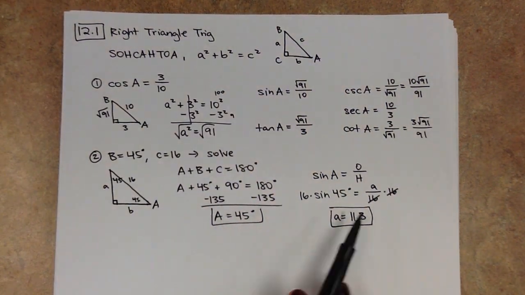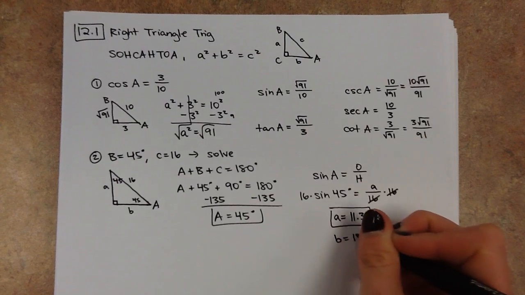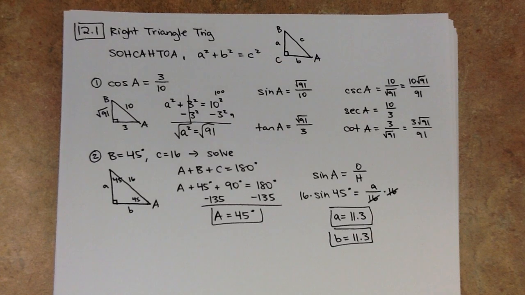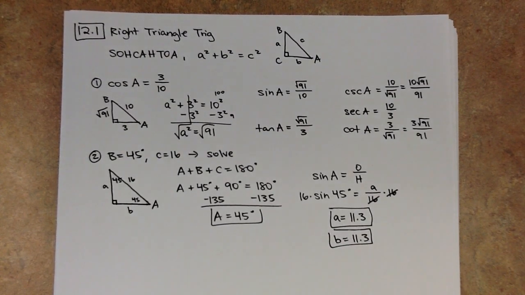Okay, so we got the missing pieces. And then B, remember, is going to be the exact same length in this particular triangle. We could always use the Pythagorean Theorem to solve for it if they were going to be different, or we could do something like this again to solve for B. All right, so that's 12.1.